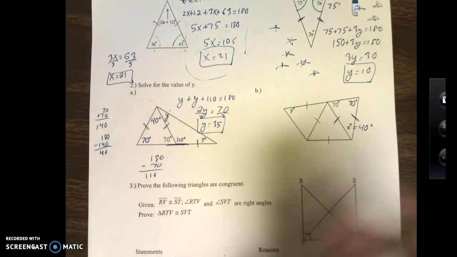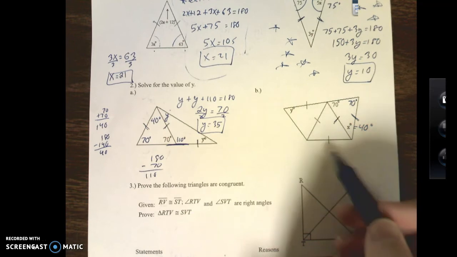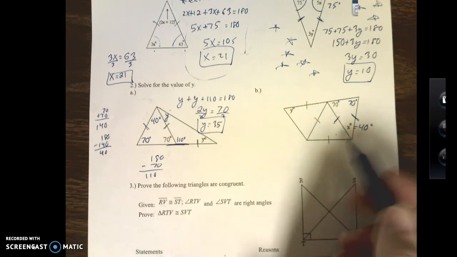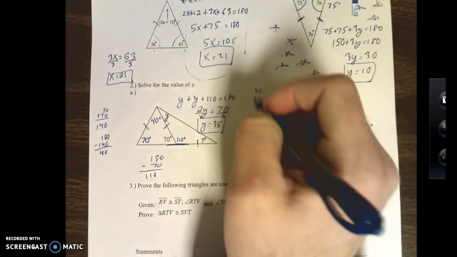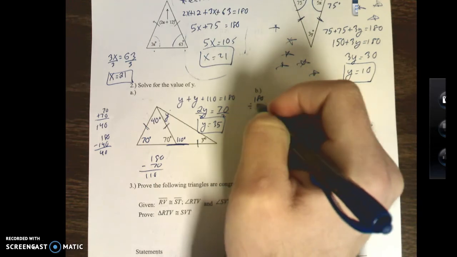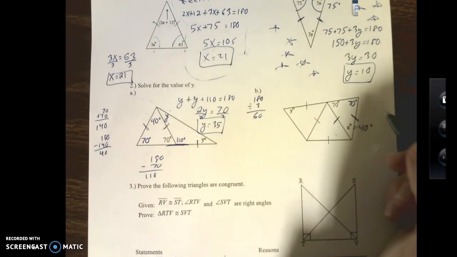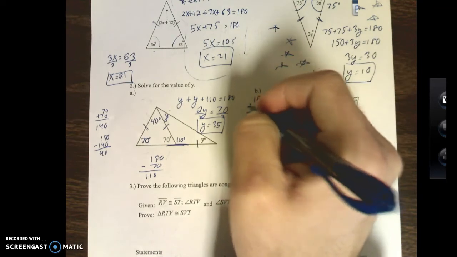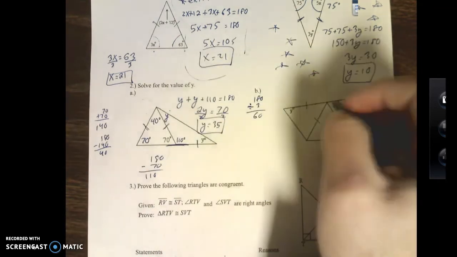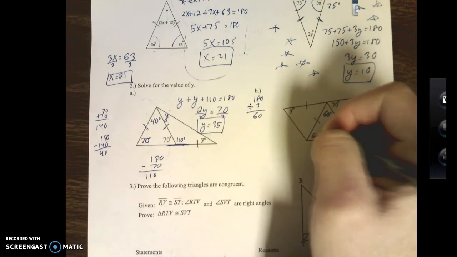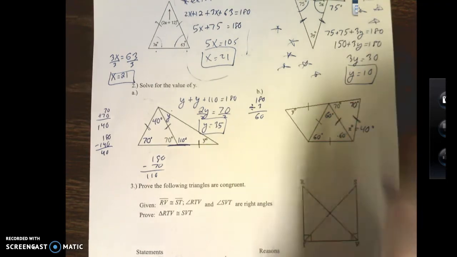I'm lazy. Okay, if I have an equilateral triangle, all three angles got to be the same. So if I do 180 divided by 3, I get 60. That's a division symbol there before. Okay, I get yelled at. So this is 60 degrees, this is 60 degrees, this is 60 degrees.